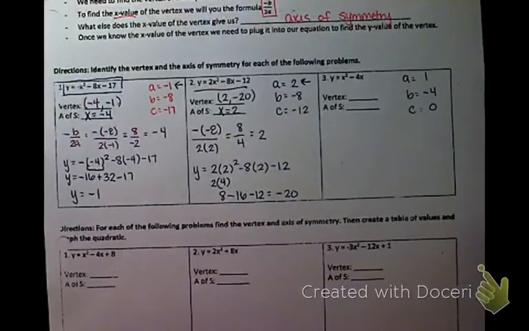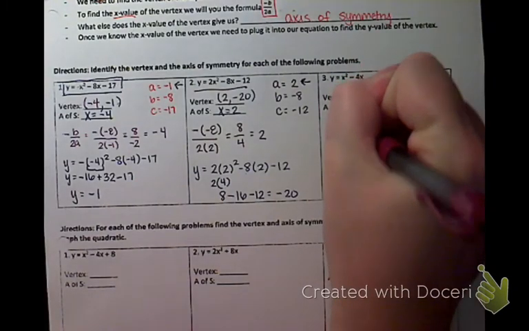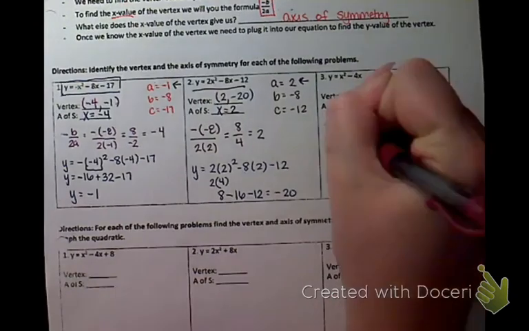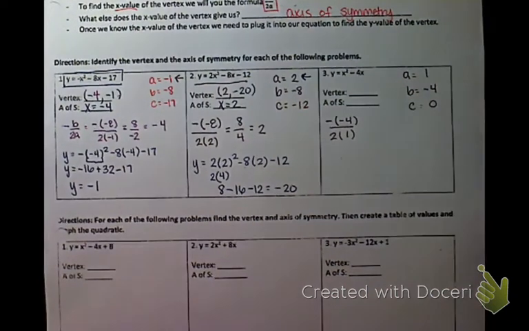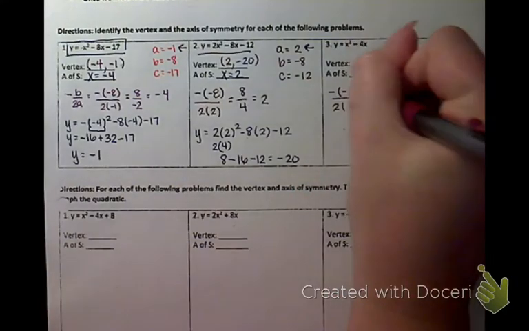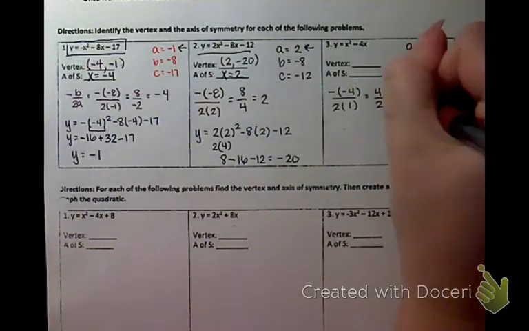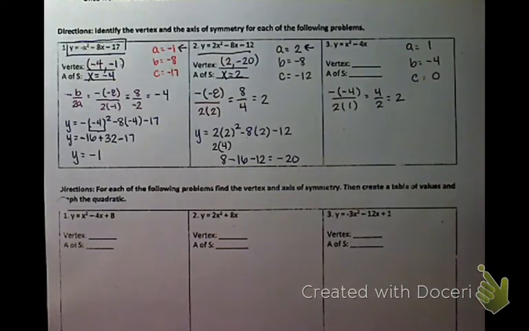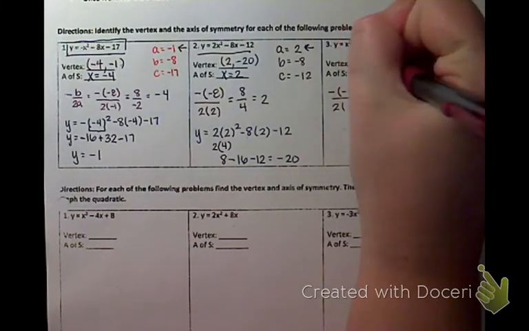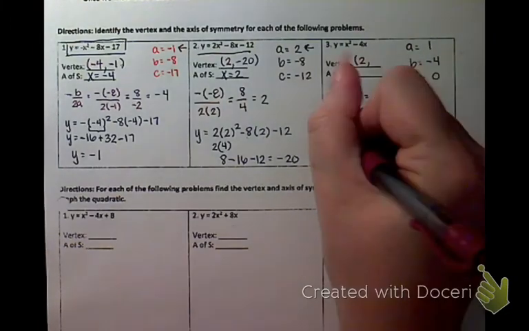If I plug it into my equation, it's negative B divided by 2 times A. So negative, and that negative 4 gives me a positive 4. 2 times 1 is 2. And when I simplify, I end up with 2. So the x value of my vertex is 2. To find the y value, we're going to plug it in.